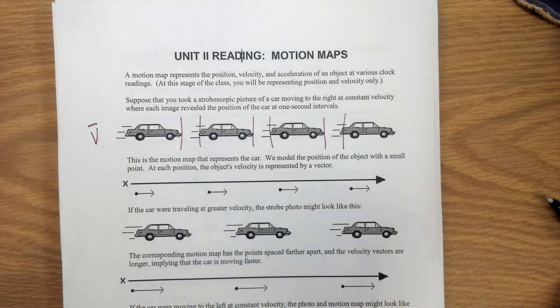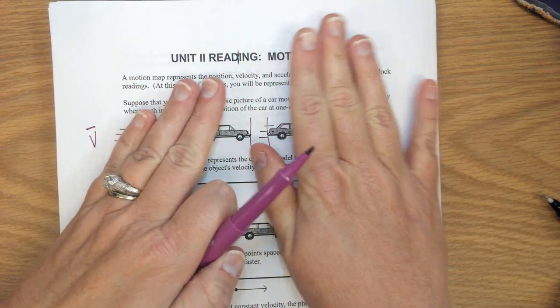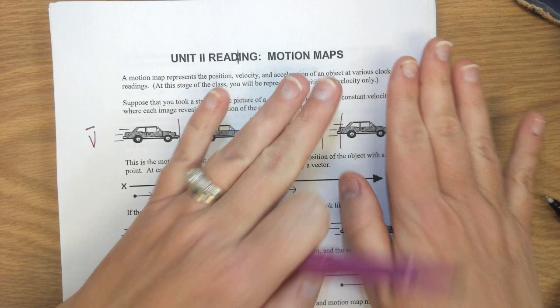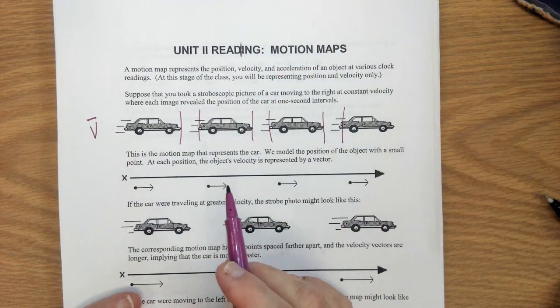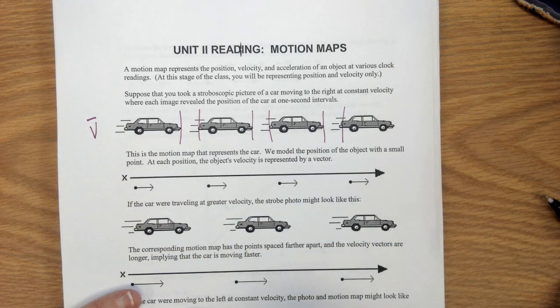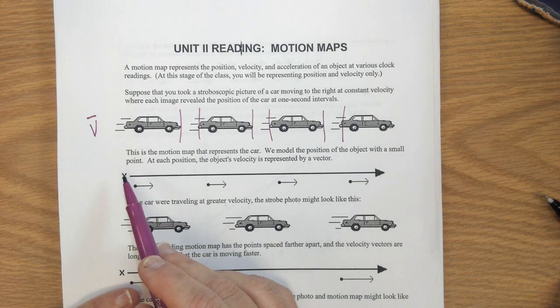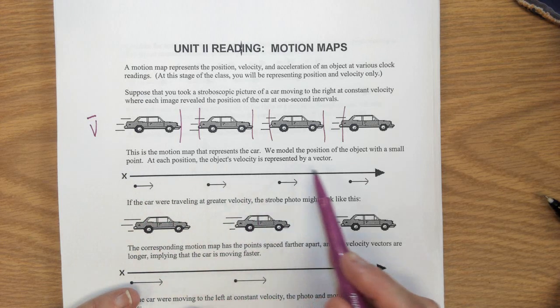Okay, now this is like a strobe light, where it flashes black, white, black, white. You can see it, you can't see it, kind of like they have in those haunted houses and scary movies and stuff. So, you see the car here, then you see the car here, then you see the car there, and it just continues. All right. Now, to represent the car, instead of having to draw this car so many times, physicists decided to just create vectors and motion maps.